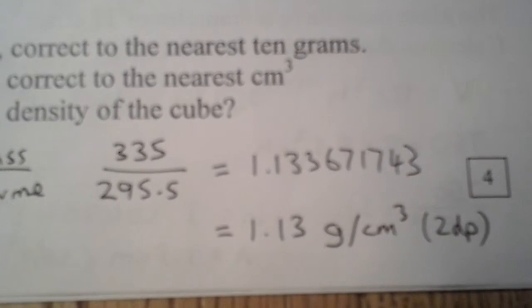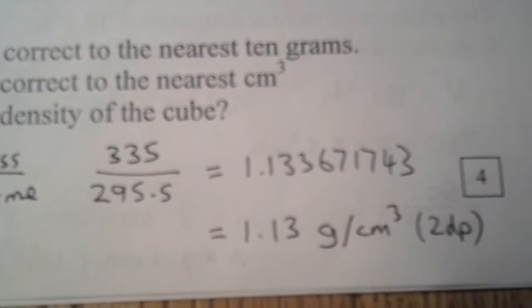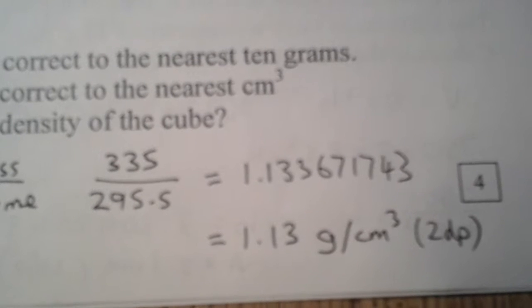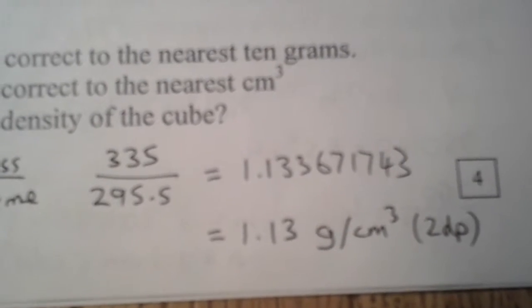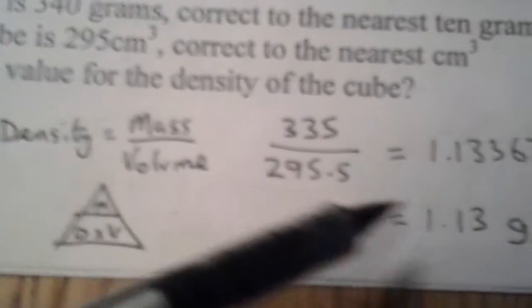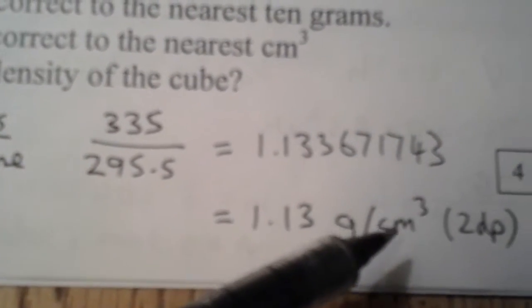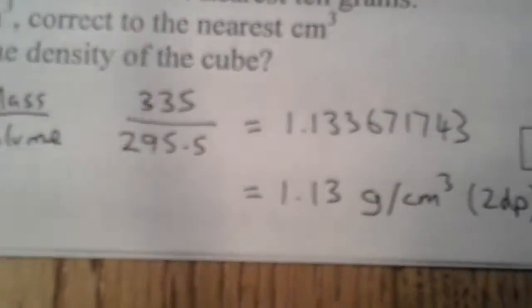Working that out gives you 1.133671743. Rounding to 2 decimal places gives you 1.13. Don't forget the units, it's grams per centimetre cubed because you're doing the mass divided by the volume. So that's the mass units, that's the volume units, and the line means divide.